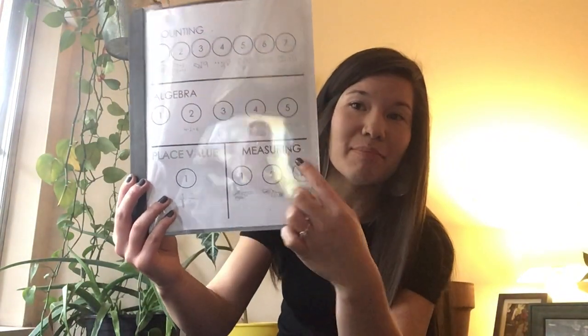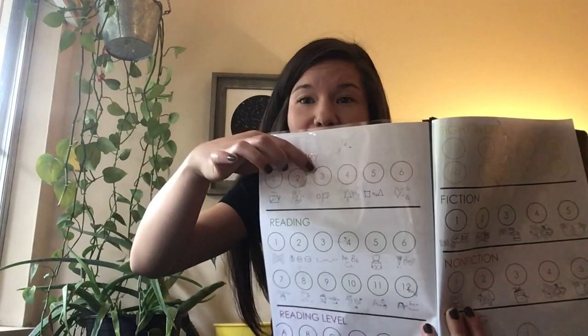This week we're going to go back and review. We're going to re-practice some things that we have already talked about. So we're going to practice some measuring standards this week, and we're also going to practice some geometry standards.